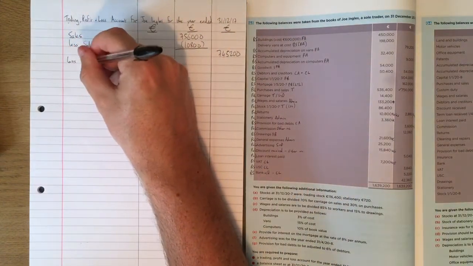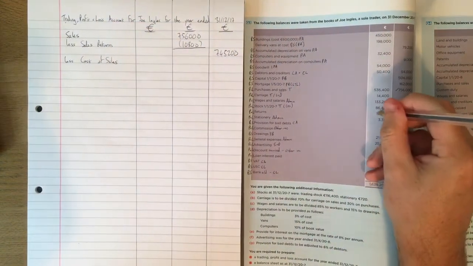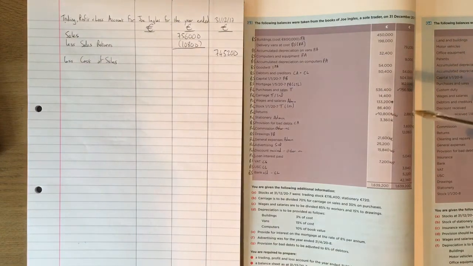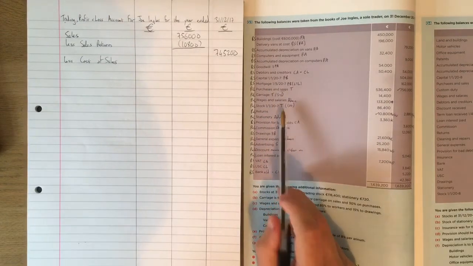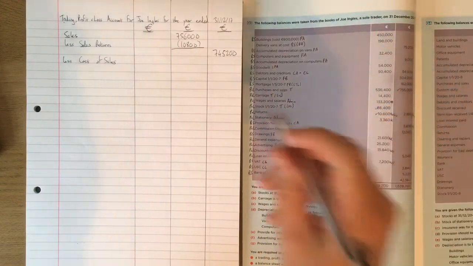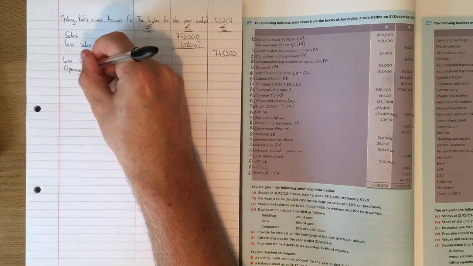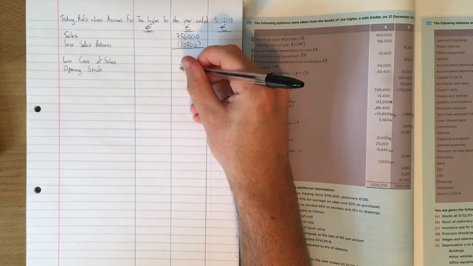So less cost of sales. I should have ticked that 10,800 off. So cost of sales is going to be opening stock plus purchases, take away closing stock always, plus maybe 1 or 2 other things. So opening stock is the one I'm given in the question. So that is 86,400. So opening stock, $86,400.